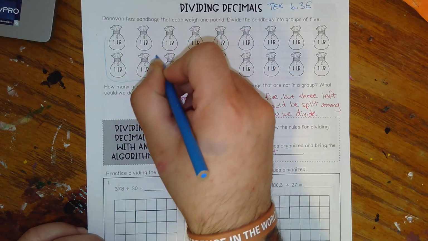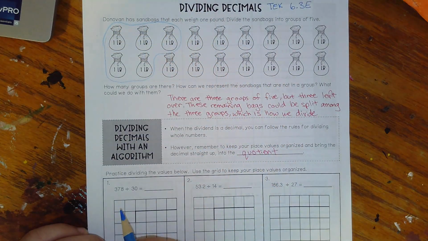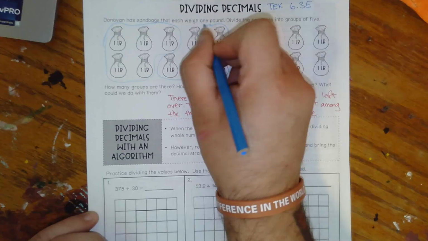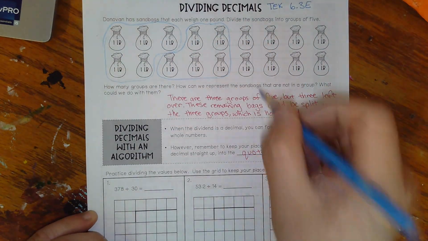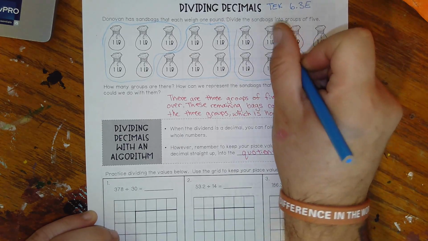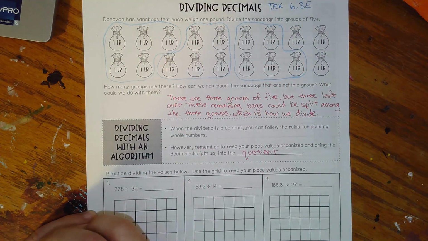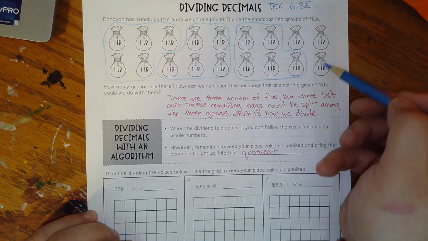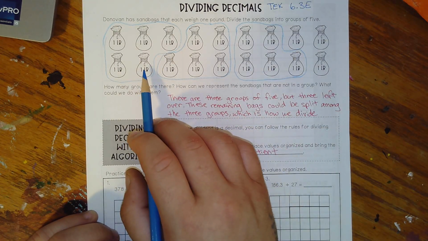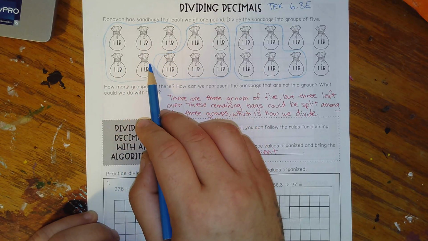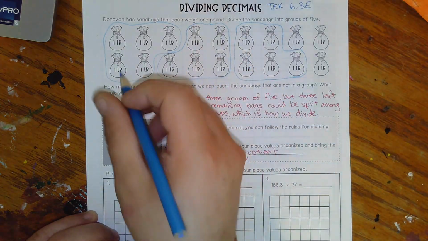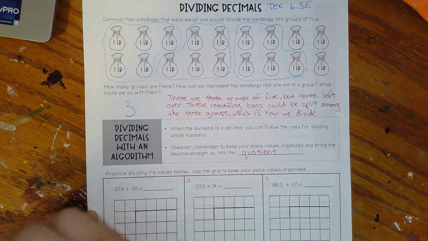So I'm going to go ahead and do that. That's going to be one group. It's going to be my second group. That'll be my third group. And of course, I'm left with 3 left over. Now, in order to make one full group, I needed 1, 2, 3, 4, 5 bags, right? So this is one whole, this is one whole, this is one whole. So ultimately, I end up with 3 wholes.